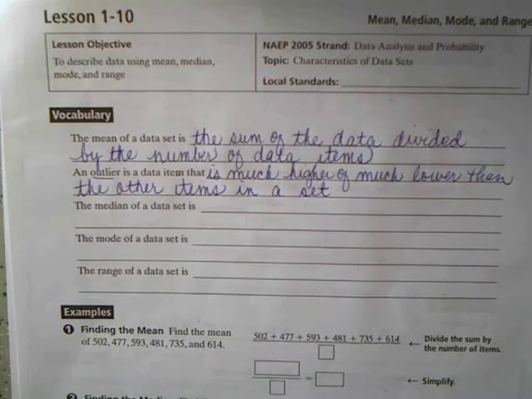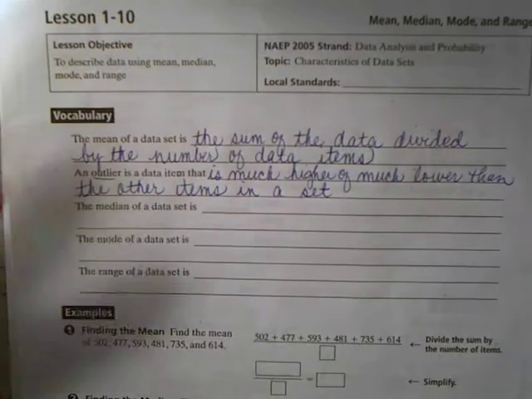So if something's a lot higher or a lot lower than the other items in the set, you have an outlier. Sometimes you might have even more than one outlier in a set of data.